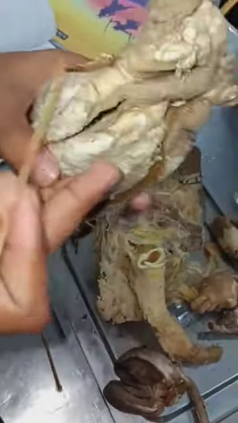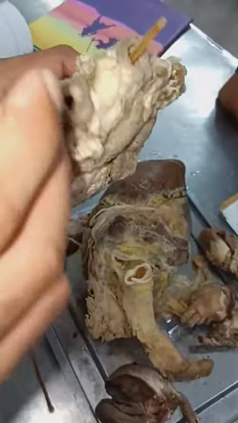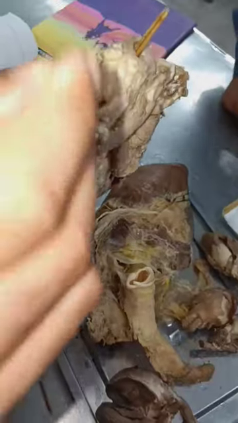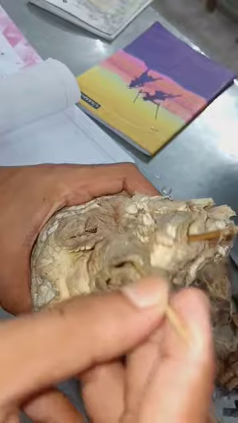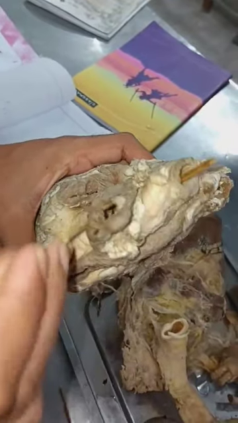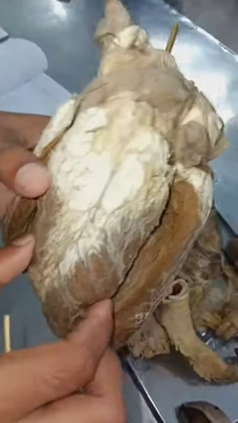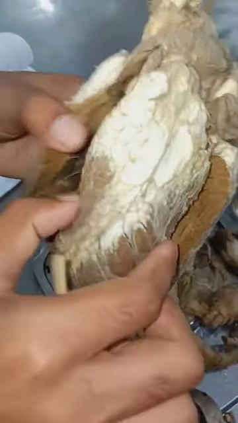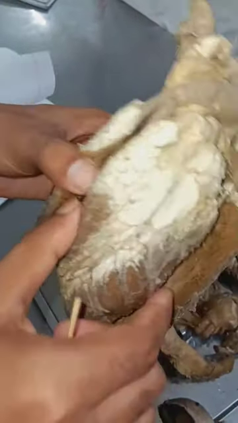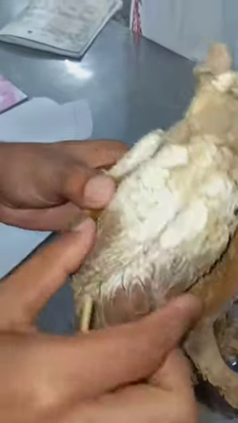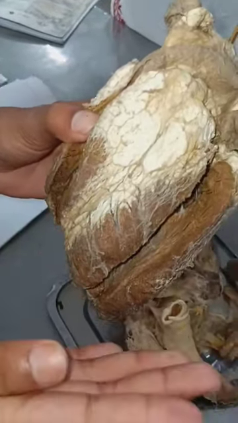On the right side of the heart, blood is coming from the body. Deoxygenated blood will come to the right atrium through the vena cava. There are two vena cava, the cranial vena cava and the caudal vena cava. And there is a septum between the right side and the left side of the heart. This is a very thick septum. This septum divides the chamber into two parts, the right part and the left part.